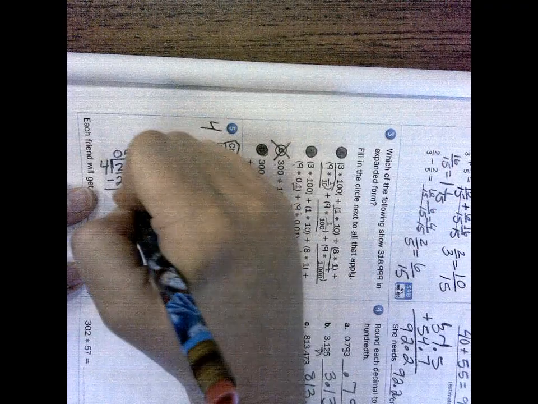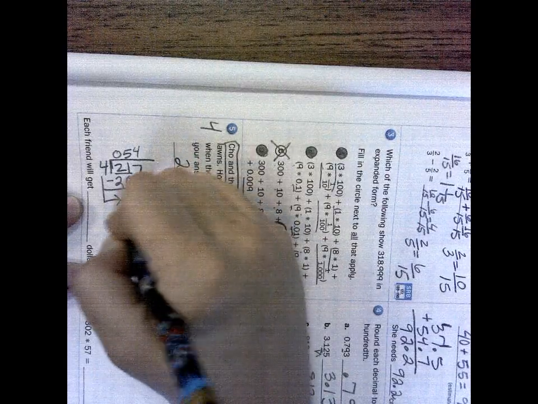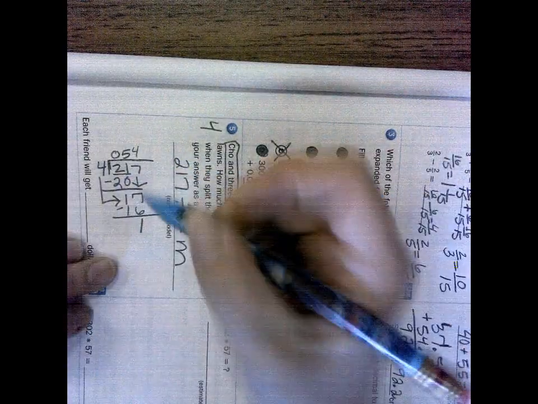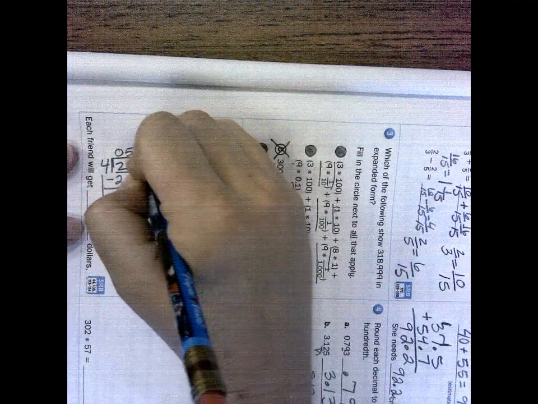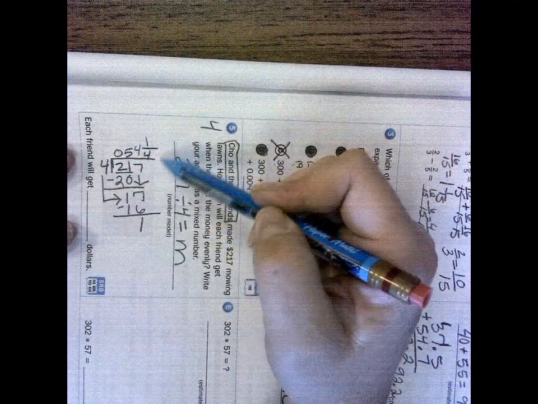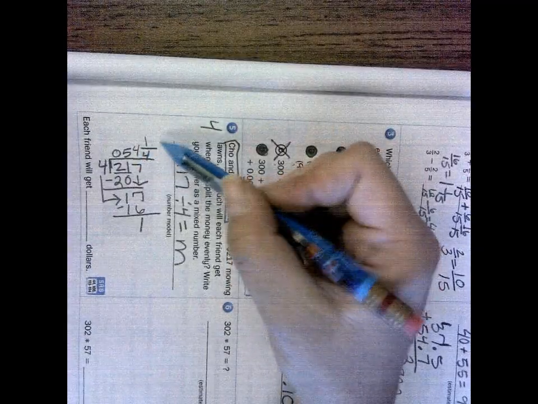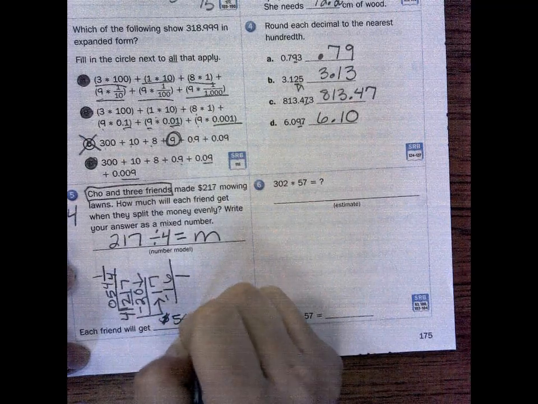Subtract, then bring down the 7. 4 goes into 17, 4 times. It says report as a mixed number, which means leave your remainder as a fraction. So 1 for my numerator and 4 for my denominator. So each person would get $54.25, or 54 1/4.